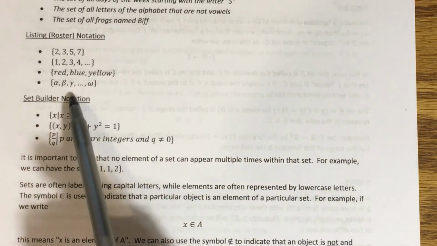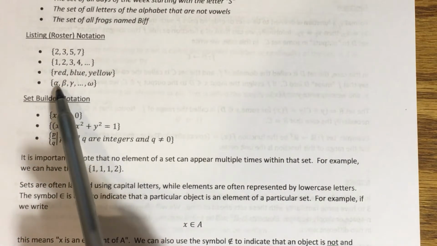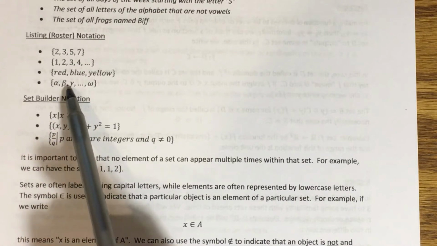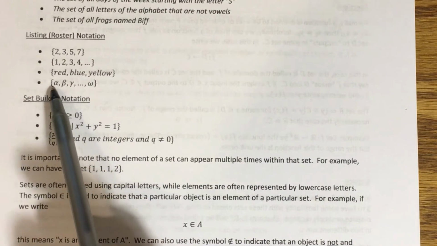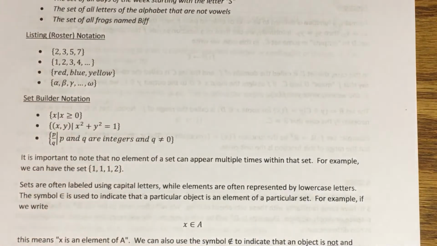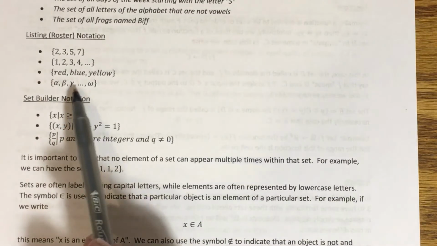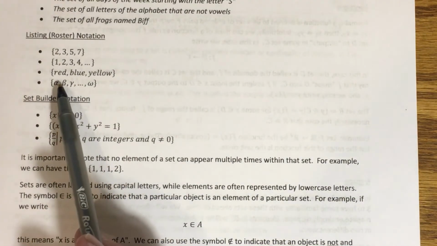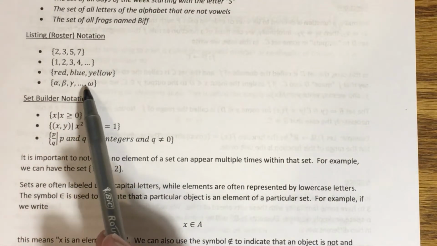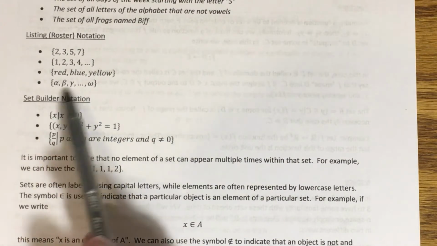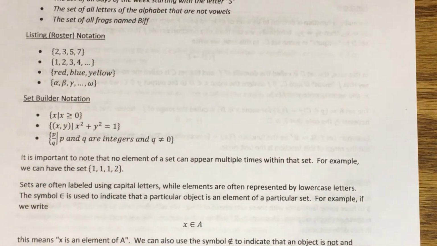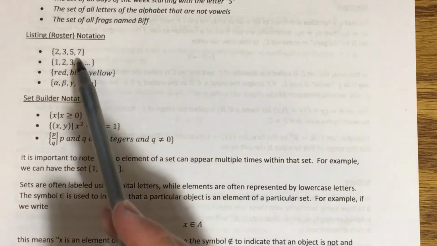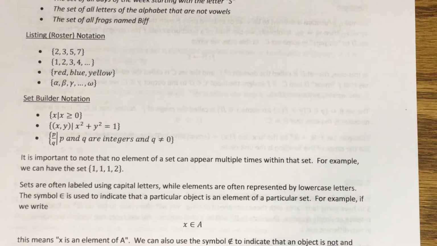And you don't need to know the Greek alphabet, but this is basically the first 3 letters of the Greek alphabet, ... and then the last. So what this indicates is that this set contains all of the letters of the Greek alphabet, but because there's so many of them, we don't really want to take the time to list them all out. The ... here helps us shorten that notation, so we don't have to write everything. It's clear enough that this is the set of all Greek letters. Okay, so just a few examples in listing notation.